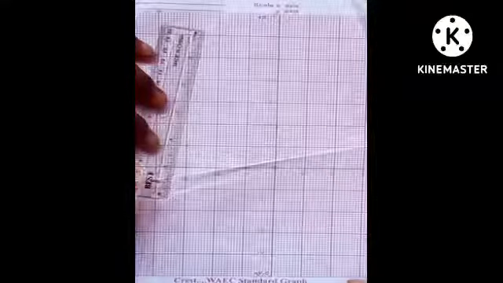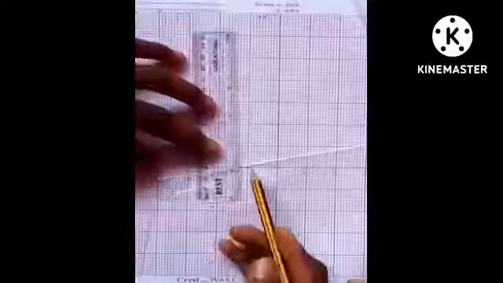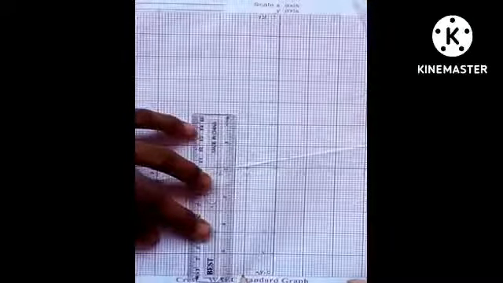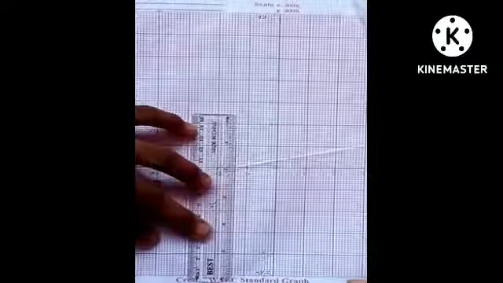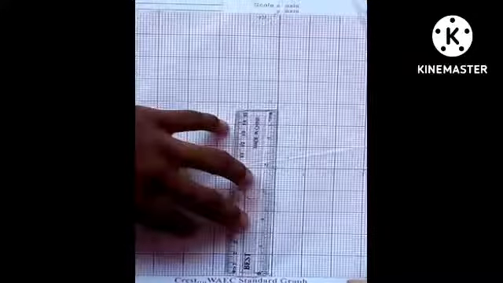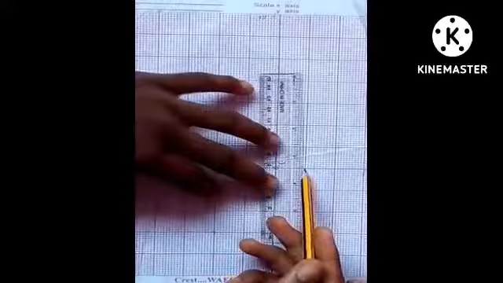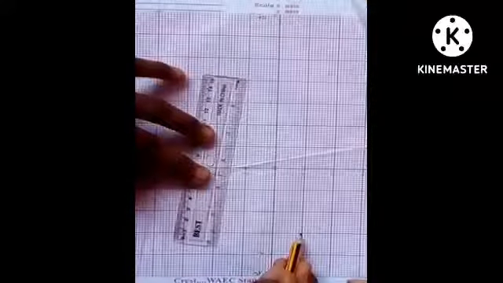Then next, when x is minus 1, y is minus 5. So we have minus 1 here on the x-axis, and minus 5 on the y-axis. Then when x is 0, y is minus 5. So we have 0 and minus 5. Then when x is 1, y is minus 3. So x is 1 on the x-axis and y is minus 3, and they intersect at this point. That's a tiny circle.